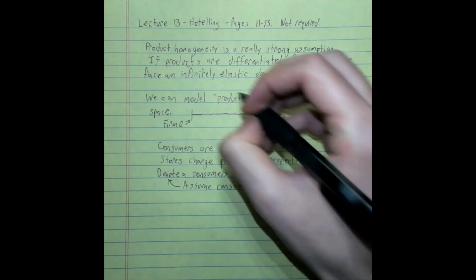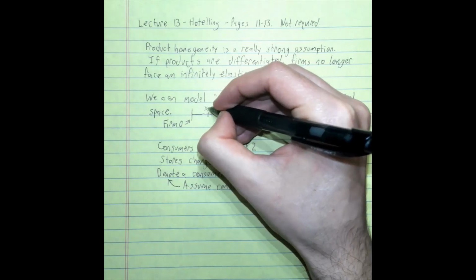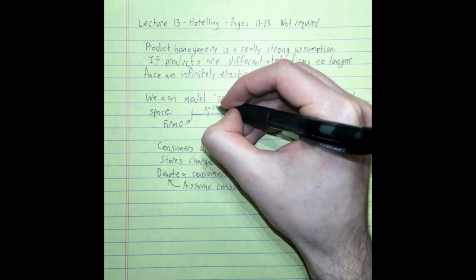All right, so let's say that we're looking at a person at x equal to 0.25, right?